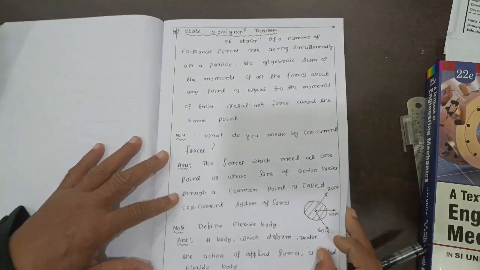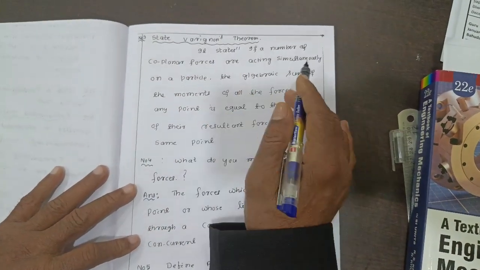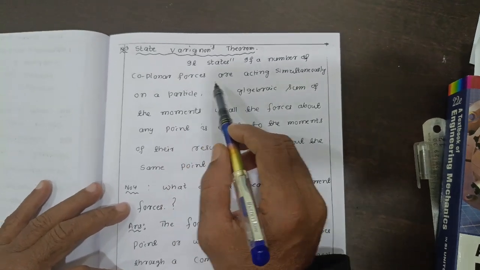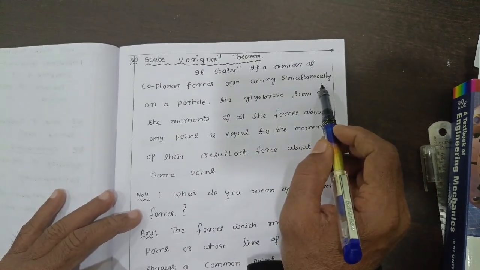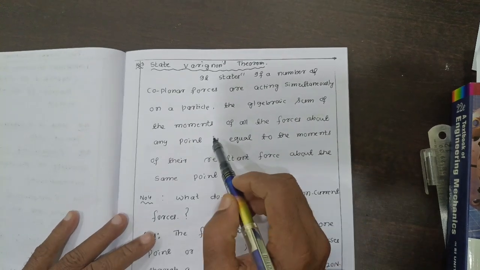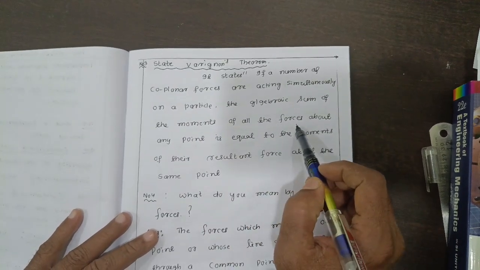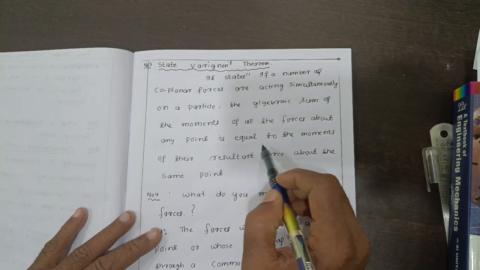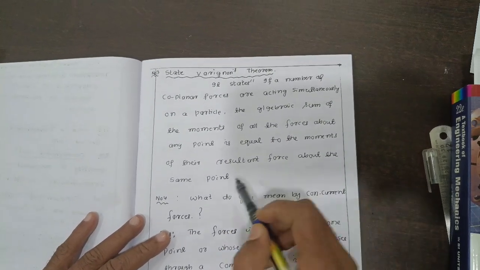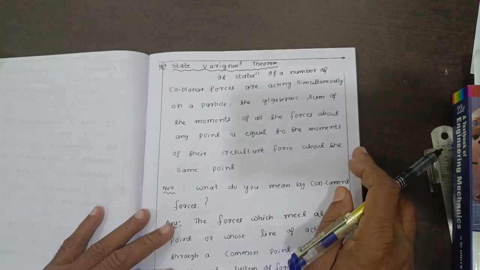Then, what is Varignon's theorem? If a number of coplanar forces are acting simultaneously on a particle, the algebraic sum of the moments of all the forces about any point is equal to the moment of their resultant force about the same point.